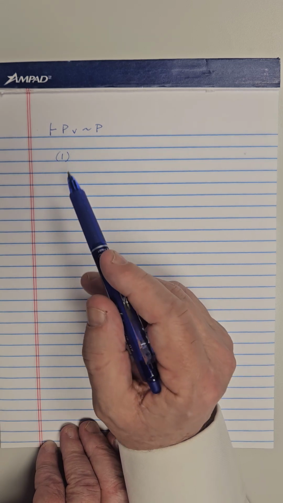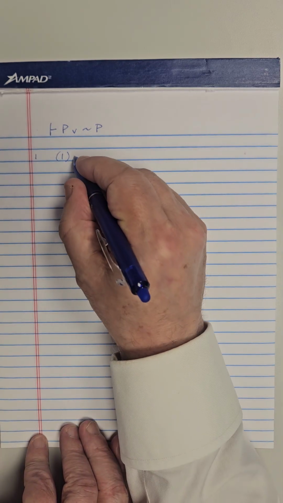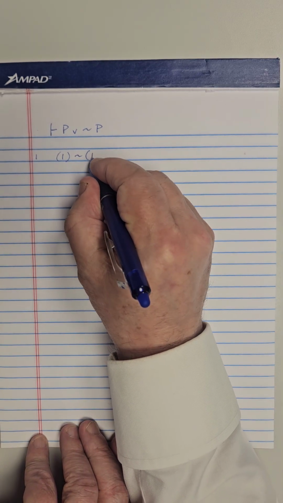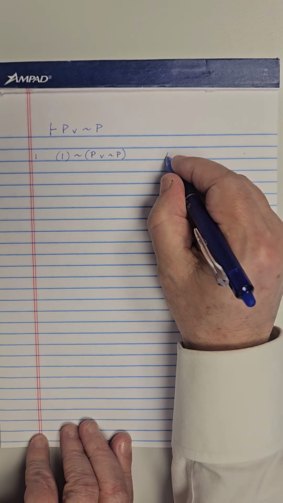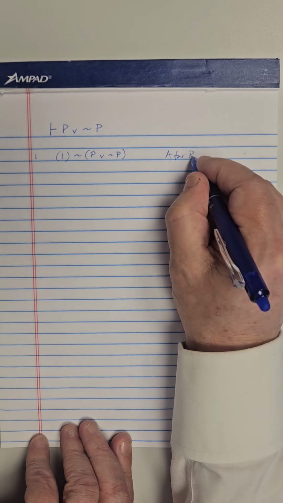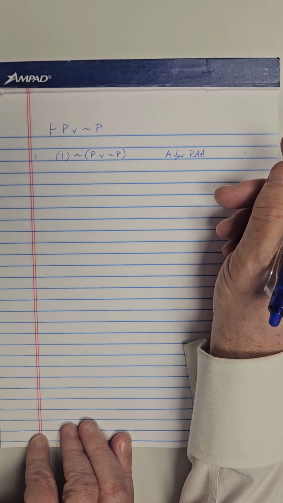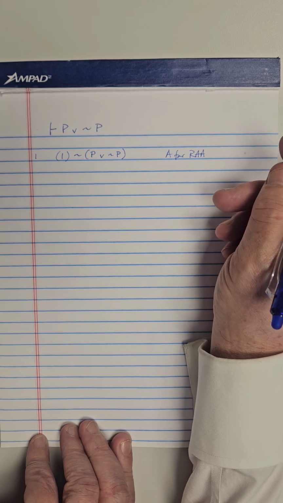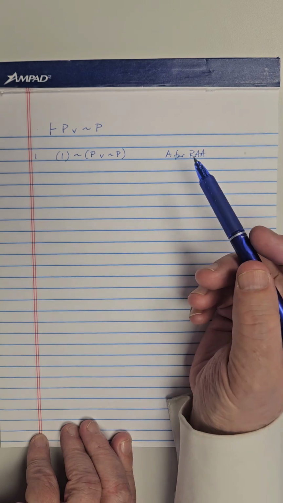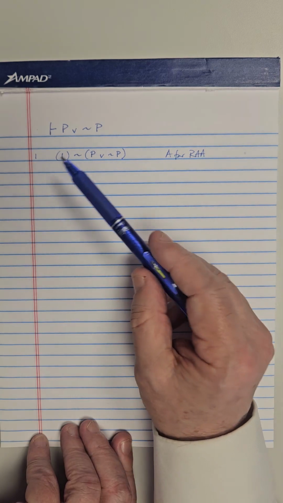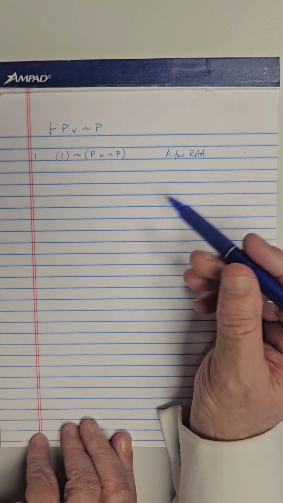the denial of this and then try and show that leads to a contradiction. So we assume it is not the case that either P or not P. An assumption for reductio. And now we need to generate a contradiction, which means two sentences that deny each other, one of which then must be a negation, and this is obviously itself a negation.